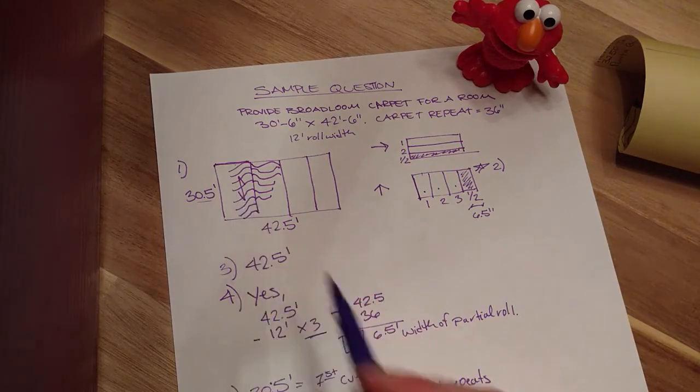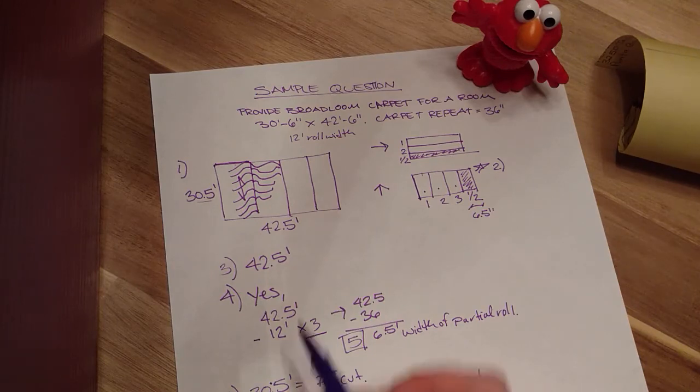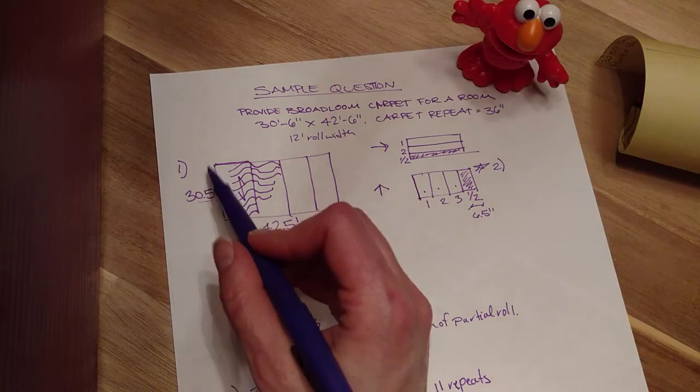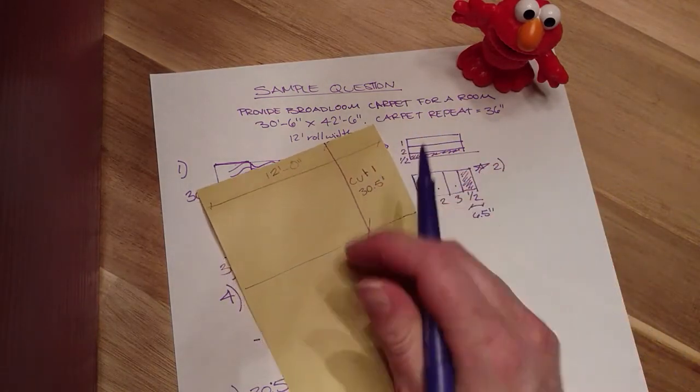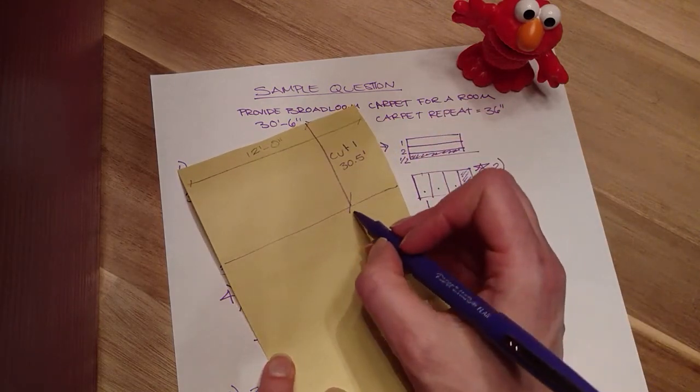We know we're going to have 11 repeats here. So what we would do is we would just say, we know we have 11 repeats on one, and our repeat is 36 inches, 3 feet. So 11 times 3 equals 33. And we are calling this our adjusted length. And so that 33 feet is 2.5 feet longer than this length. And so that is where we would make cuts 2 and 3 on our carpet.